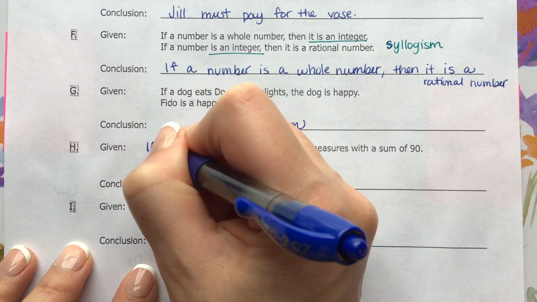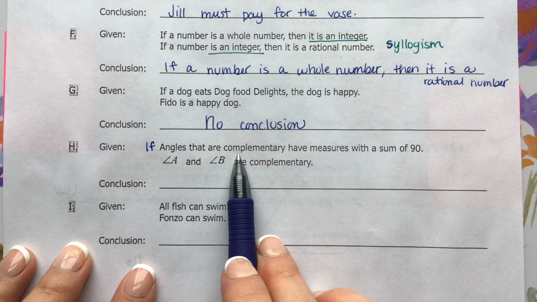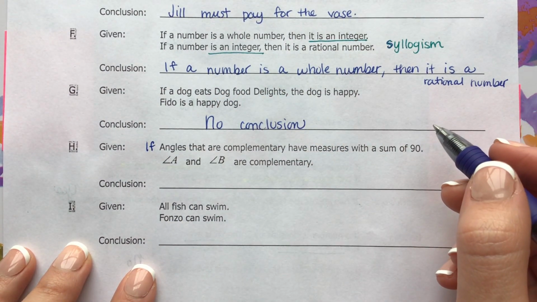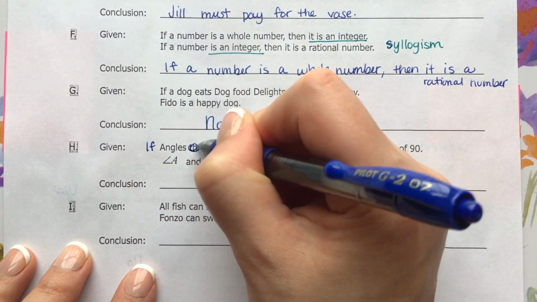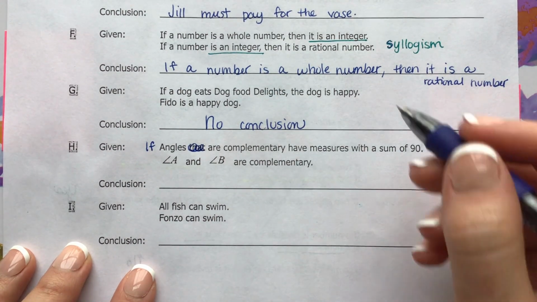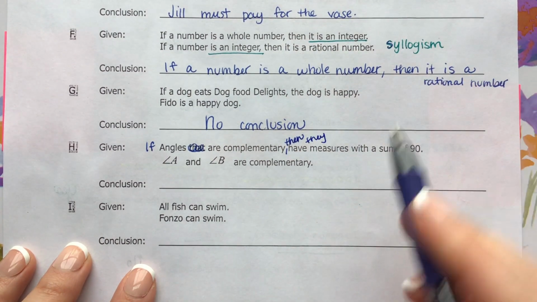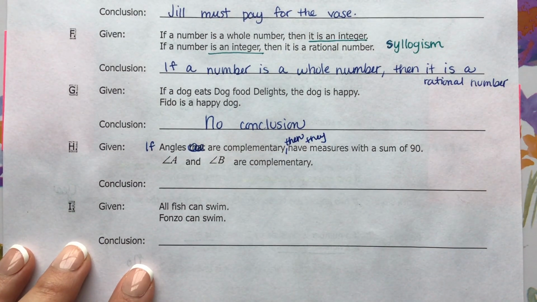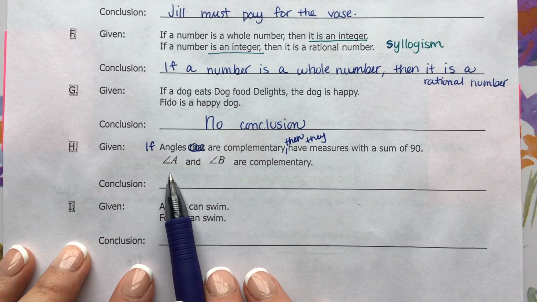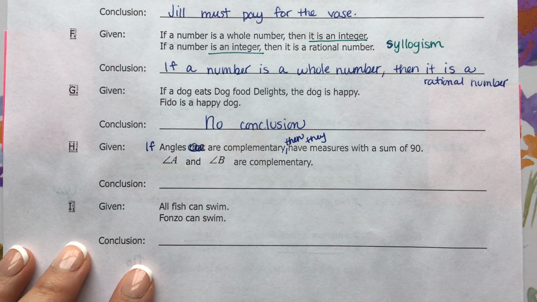So I'm going to put in an if angles are complementary, I'm going to say then they have measures with a sum of 90. That'll just read better for you. So here we have angle A and angle B are complementary. So this is going to give us the law of detachment.